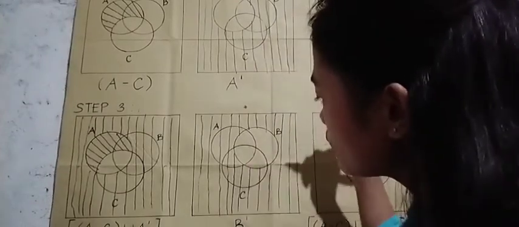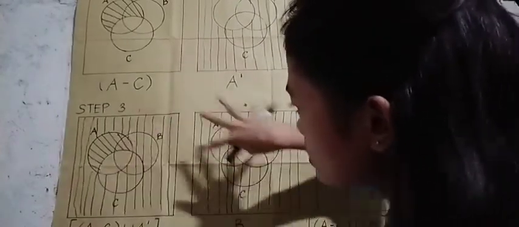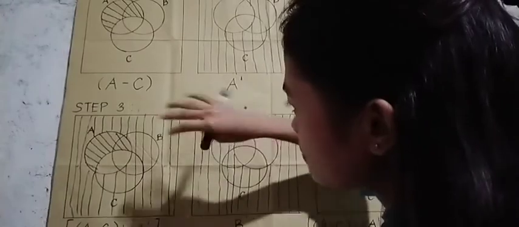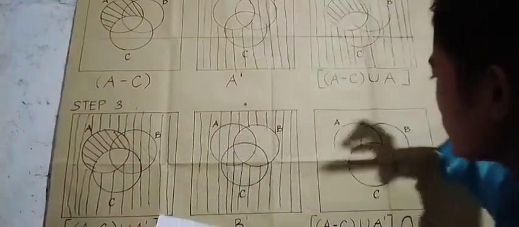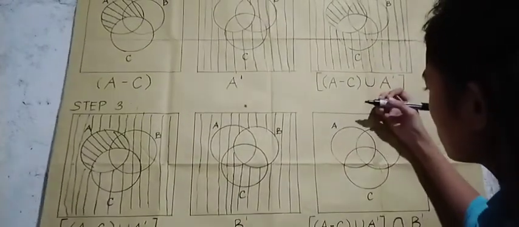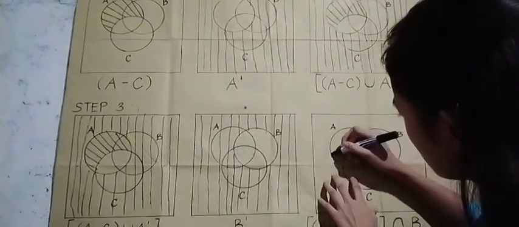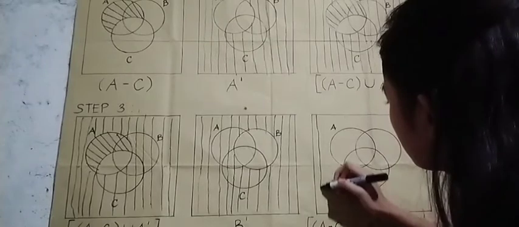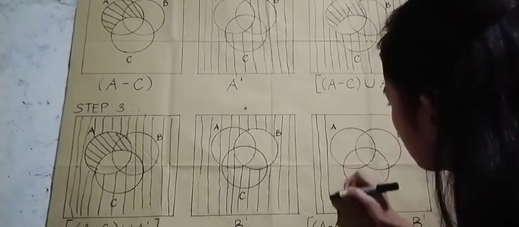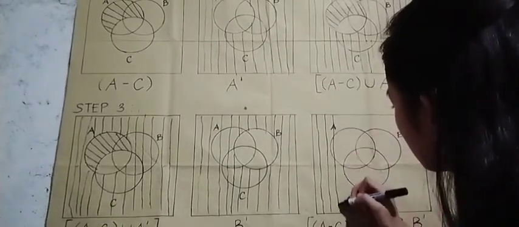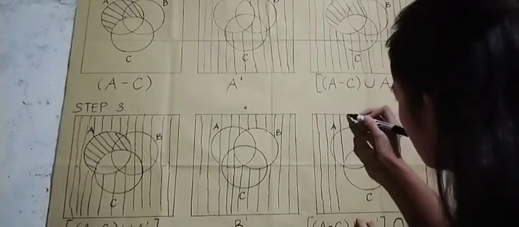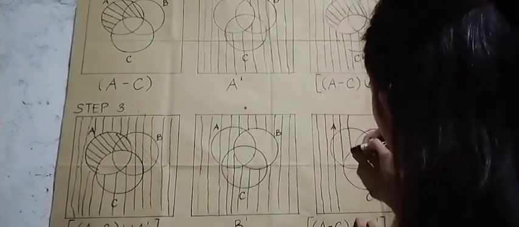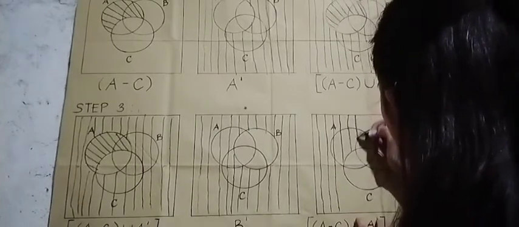So now we will intersect these two sets and find the shaded part which the two sets have in common. So we will have this one. So these are the shaded part the two sets have in common.